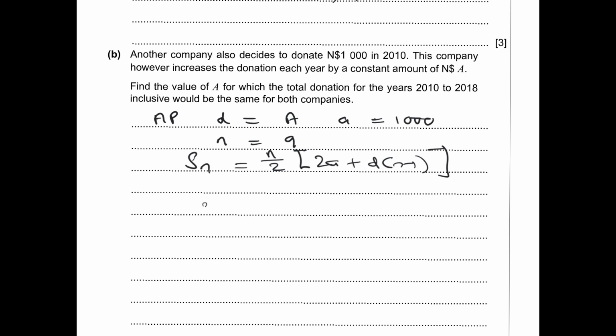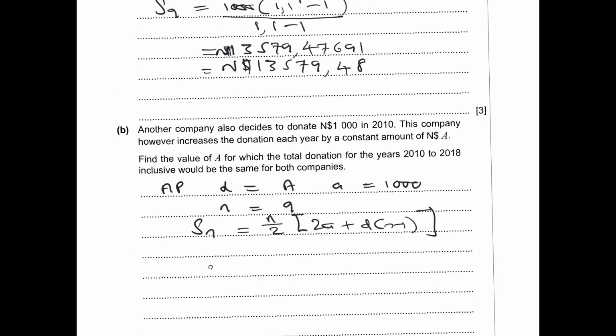What they are saying here is to find the value of A for which the total donation over the years would be the same for both companies. So we use the amount we got in the first part. It's better to use the amount which is not rounded off, and then substitute what we have, where our d is A, which is what we need to find.